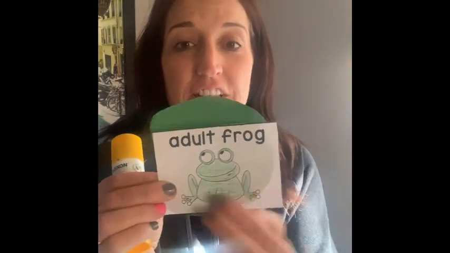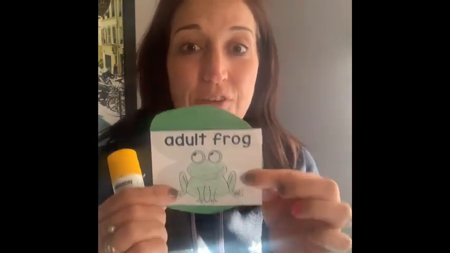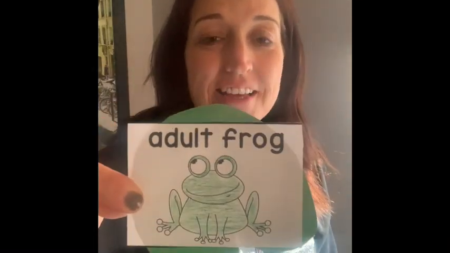onto this circle. But first, on this circle, we need to put the lily pad. The lily pad is where the fully grown adult frog is going to sit. So how about we glue that on next? Great, so you have your adult frog glued to the lily pad.